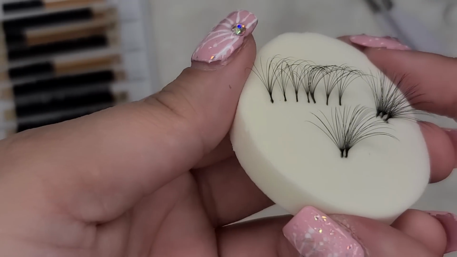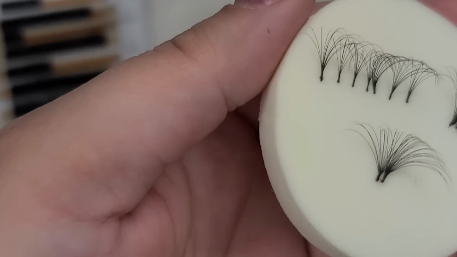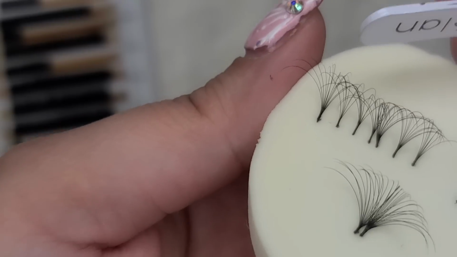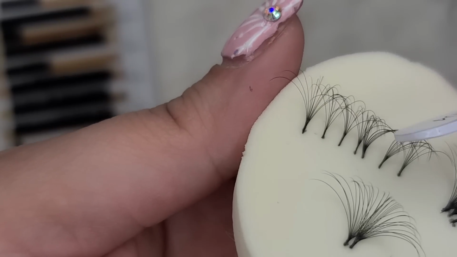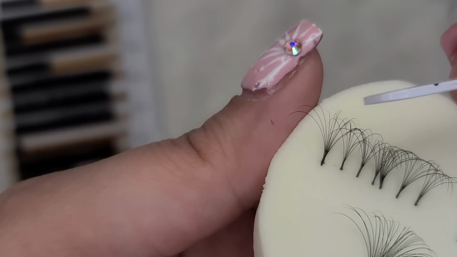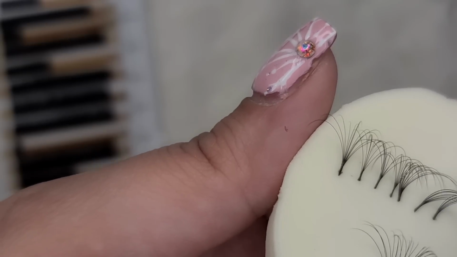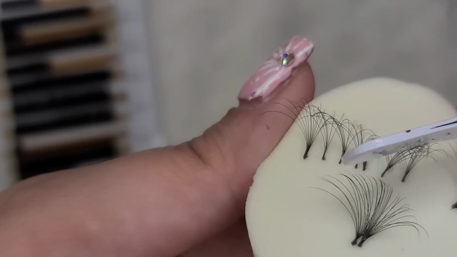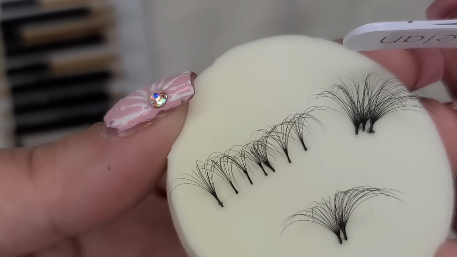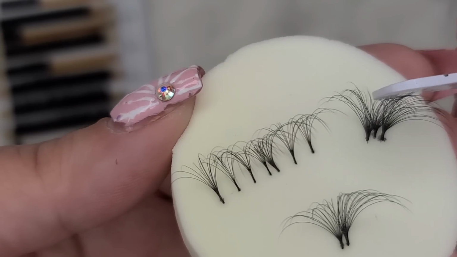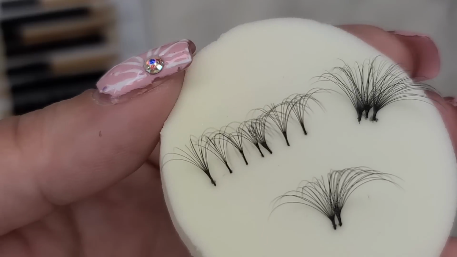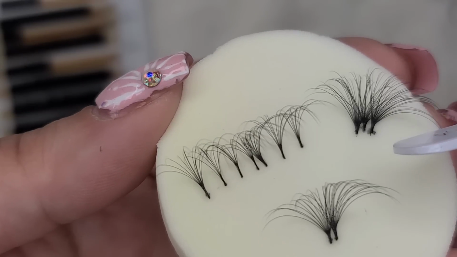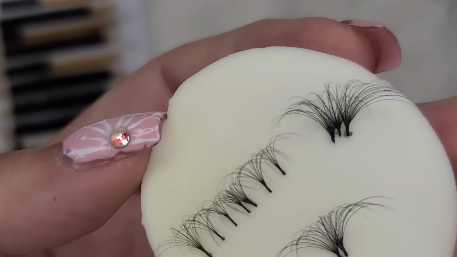Obviously these are not the most perfect fans, but these right here are the 0.5 lashes, and these are volume fans that I did. Obviously not all of them are perfect, it was just an example that I was showing for you guys. These ones right here are the 0.3. So with 0.3, you can get away with doing bigger fans because the lashes are lighter, and I did use quite a lot of glue there.